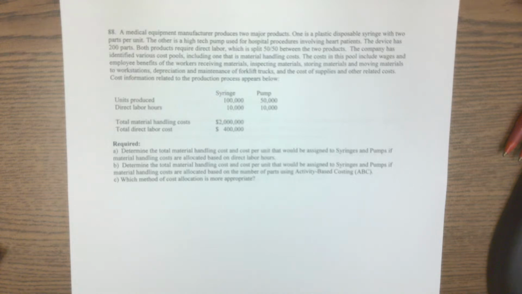Both products require direct labor, which is split 50-50 between the two products. The company has identified various cost pools, including one that is material handling costs. The costs in this pool include wages, employee benefits, and the work of the workers receiving materials, inspecting materials, storing materials, and moving materials to workstations, depreciation, maintenance of forklift trucks, and cost of supplies and other related costs.